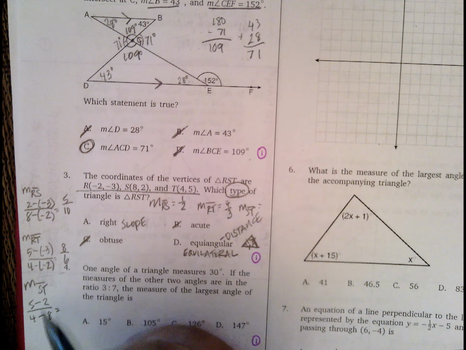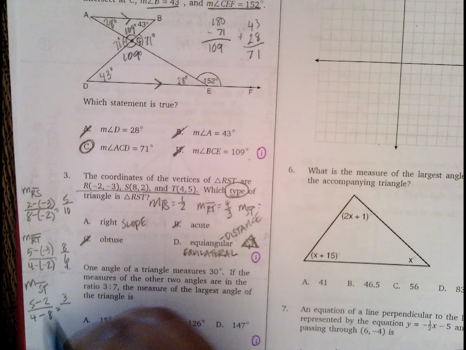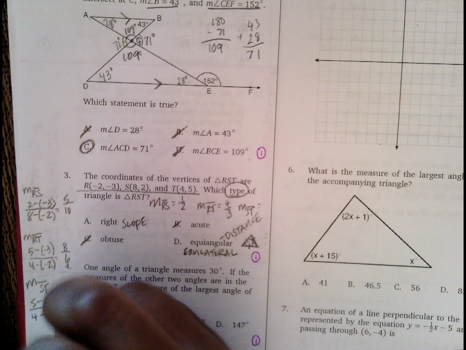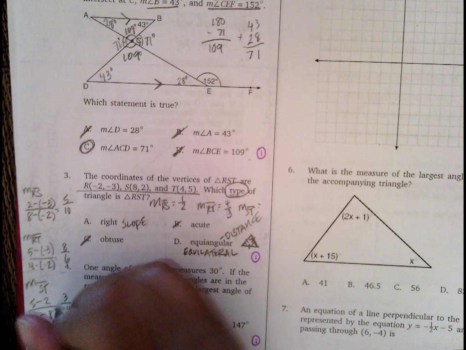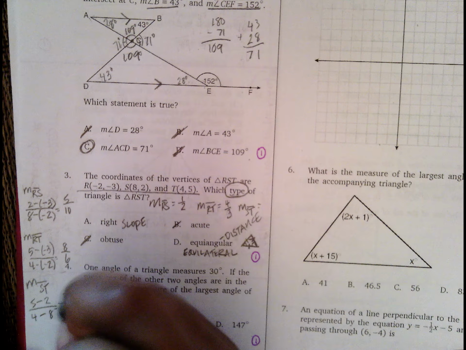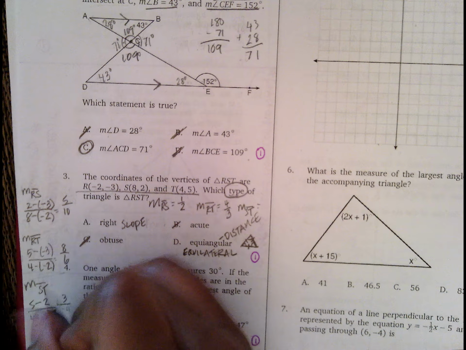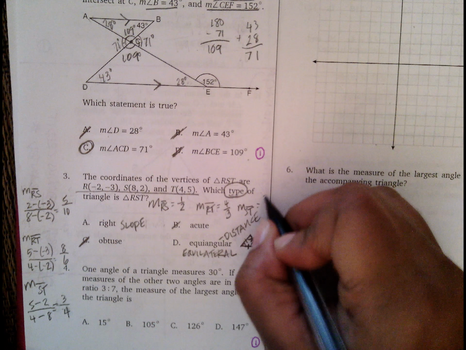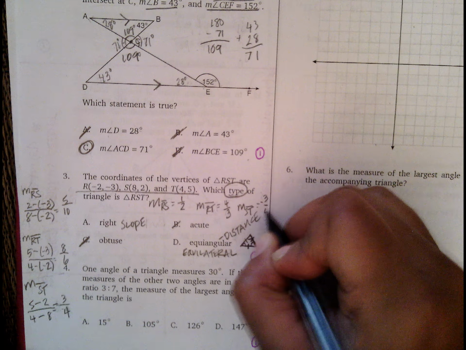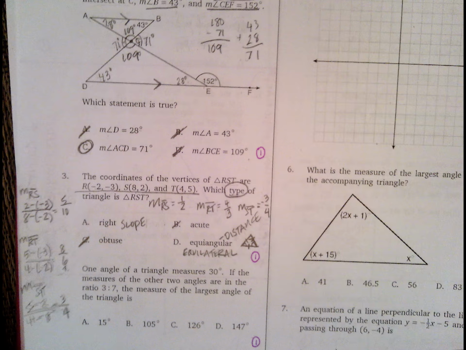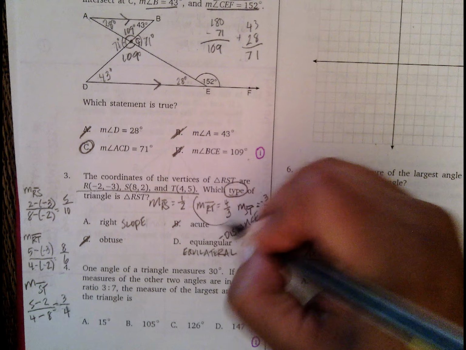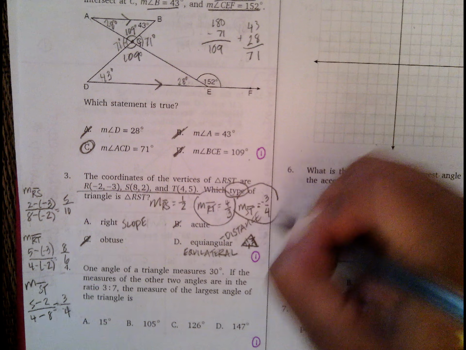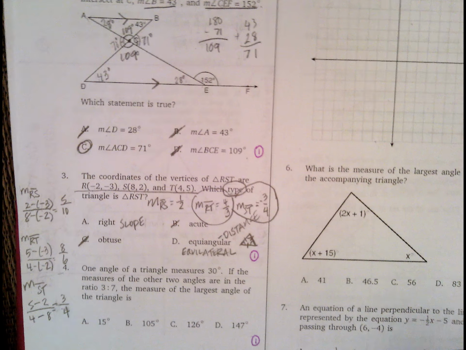All right, 3 over negative 4, right? Because 4 minus 8 is a negative. So we're going to have negative 3 over 4.